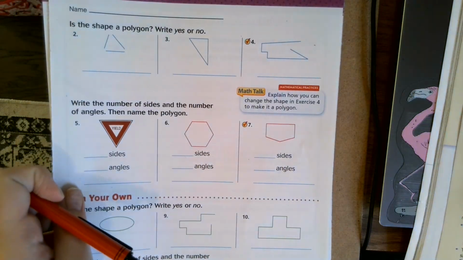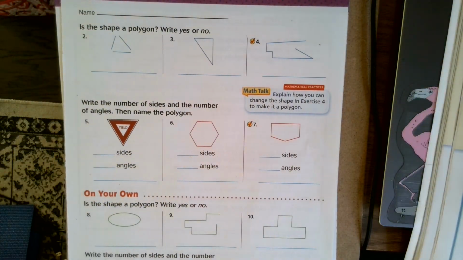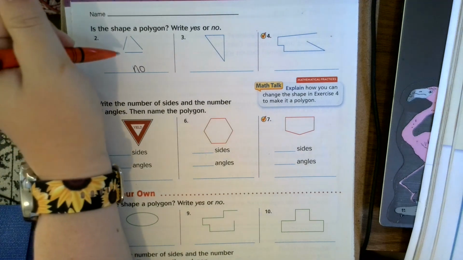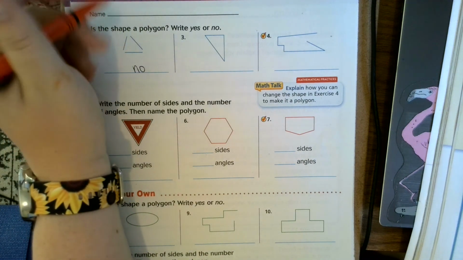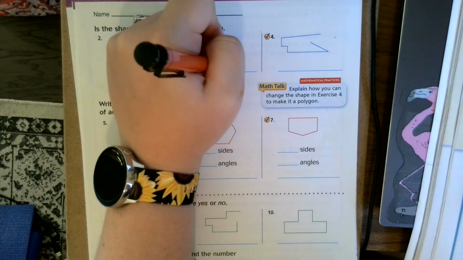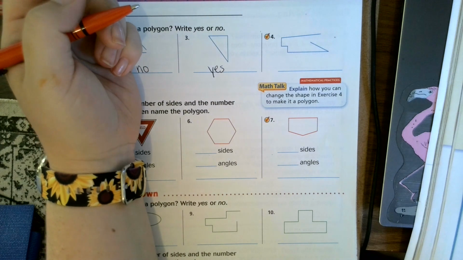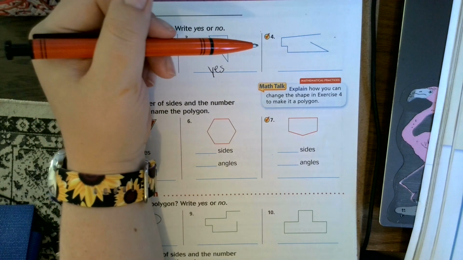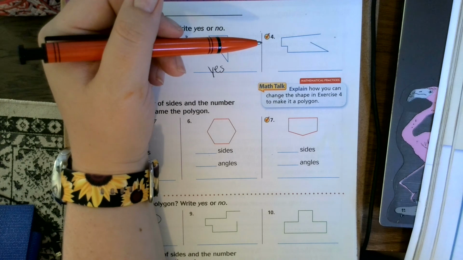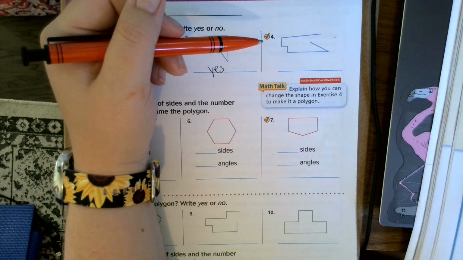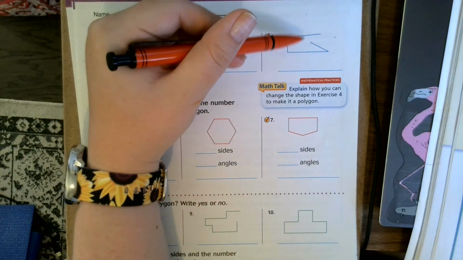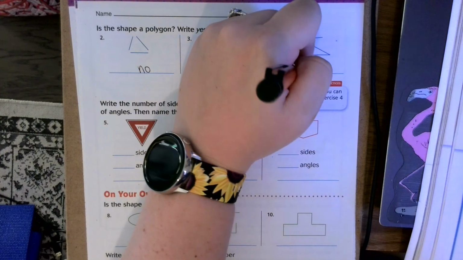Do a few more. Question 2, is the shape a polygon? Yes or no? For number 2, the answer is no, because it is an open shape. Not all the sides are connected. Question 3, yes, it's a plane shape. It has line segments. It's closed. No curved paths. Question 4, it has line segments. It is a plane shape, but because there is an opening, it's an open shape, it is not.